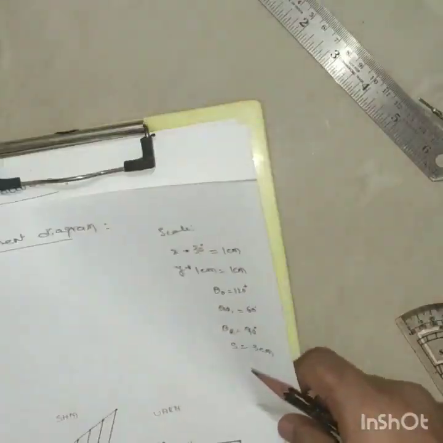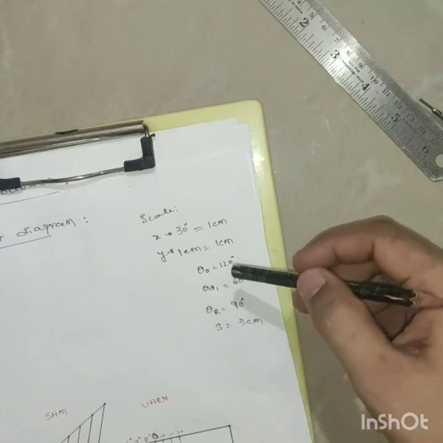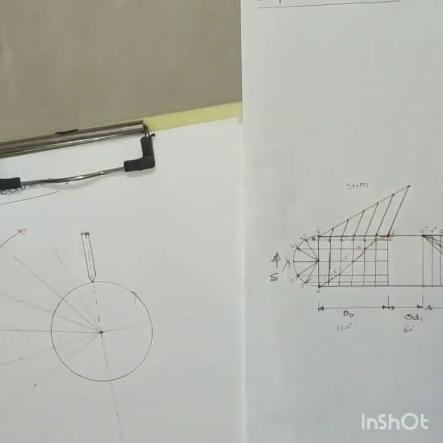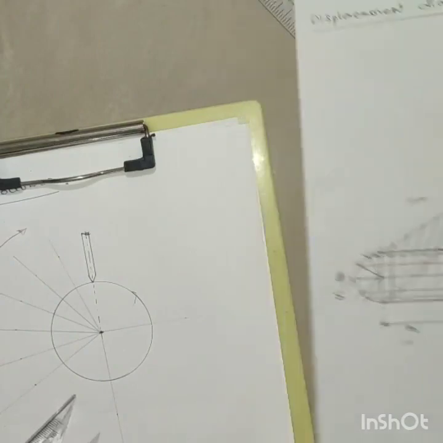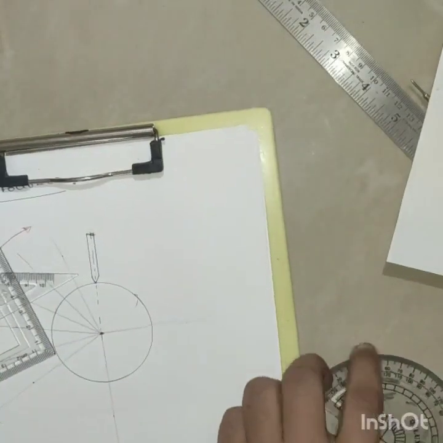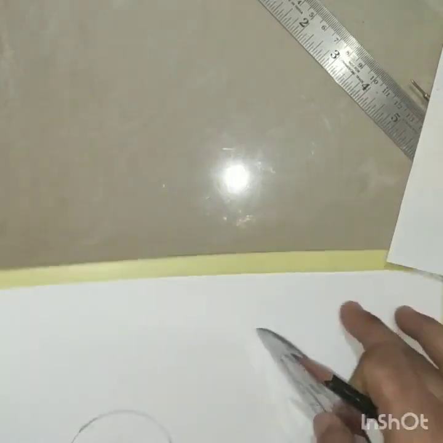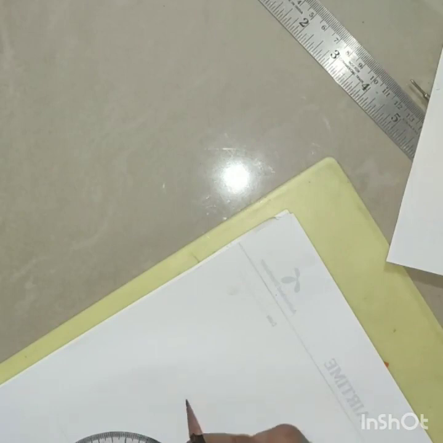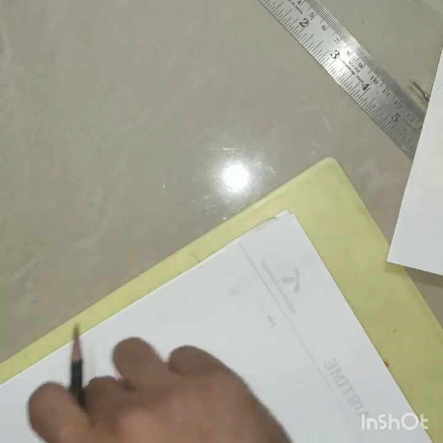The return stroke angle is 90 degree, so 90 divided by 6 is 15. So every 15 degrees I have to divide. It starts from here. Please note, it starts from this point. Like this you have to mark the angle.